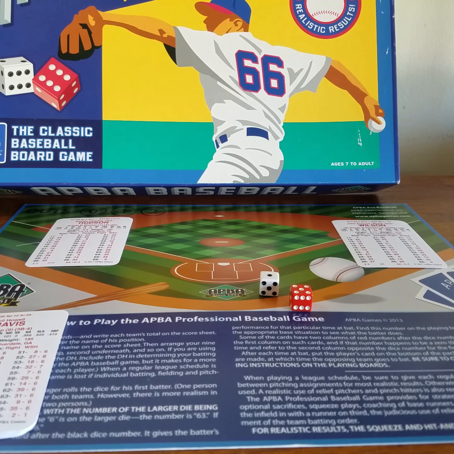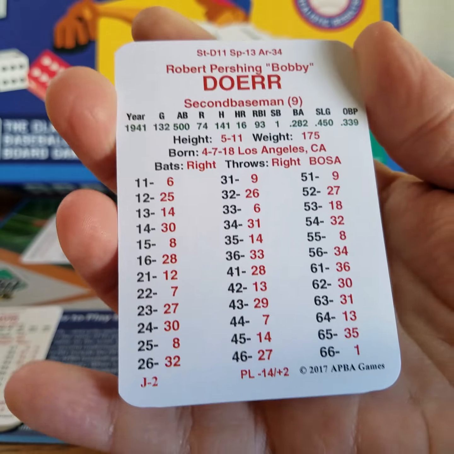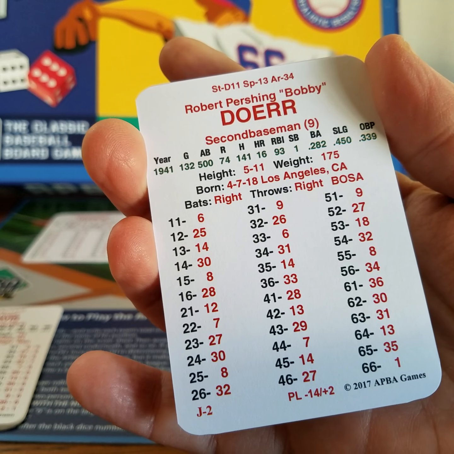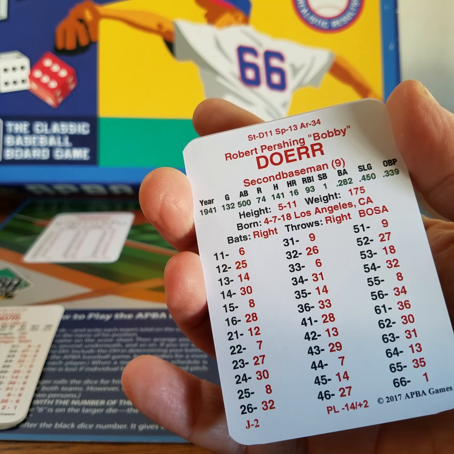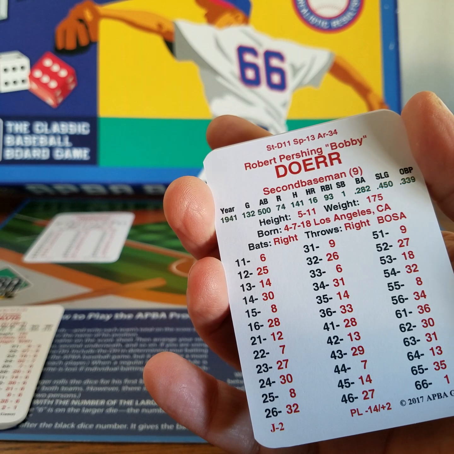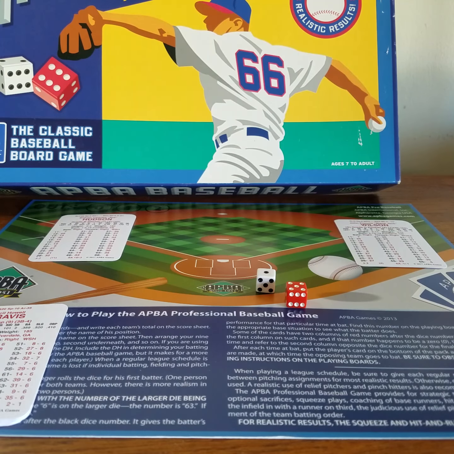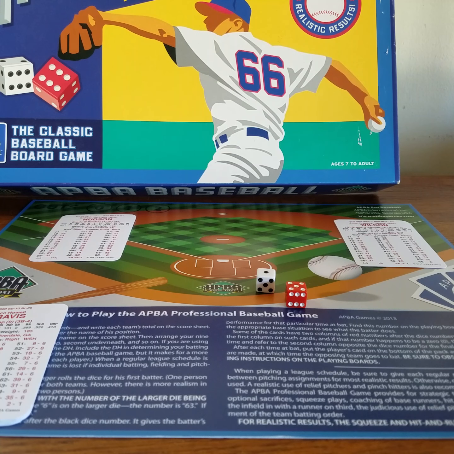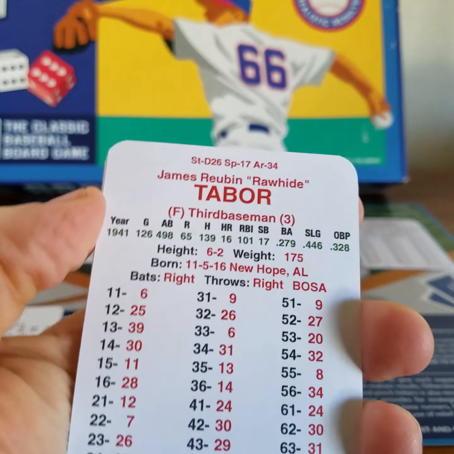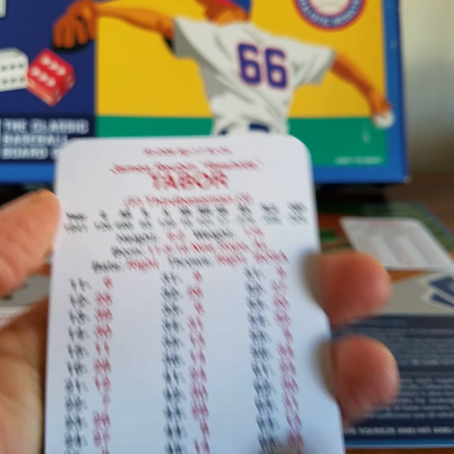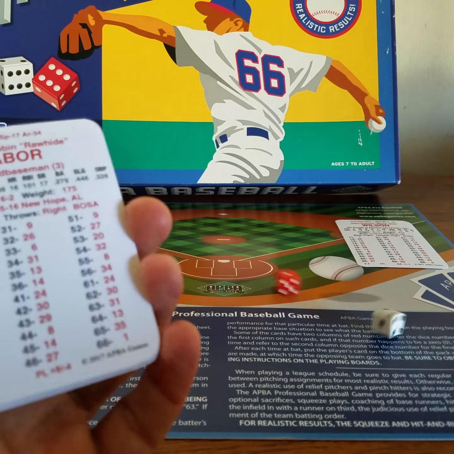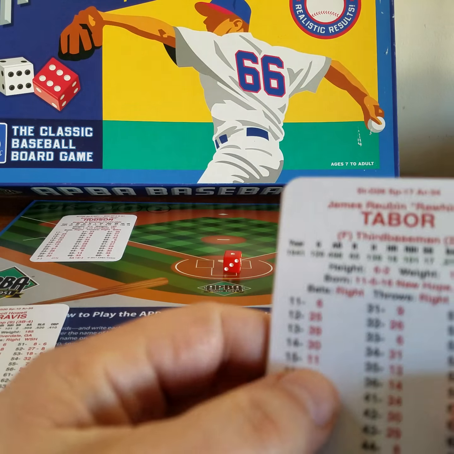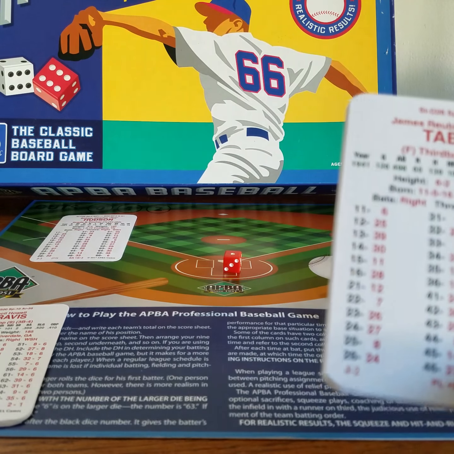That is a 51. And a 51 for Bobby Doerr is a 9. 9 against a B-grade pitcher. Single, beats out, infield hit, loads the bases. So a single for Bobby Doerr loads the bases for Rawhide Tabor, James Rawhide Tabor. And that's a 12, which is a 25.